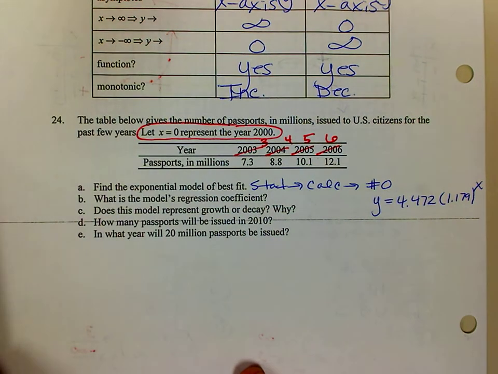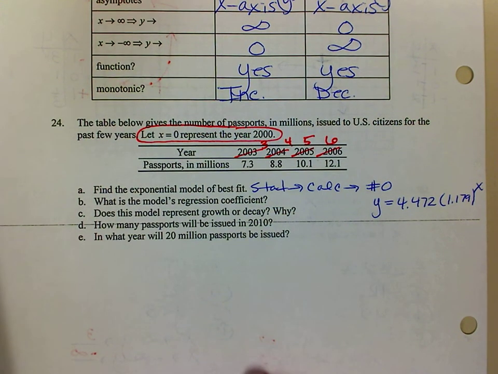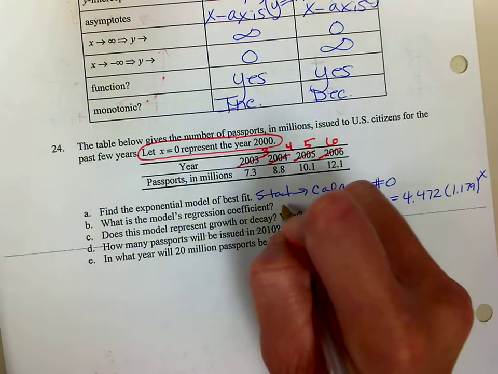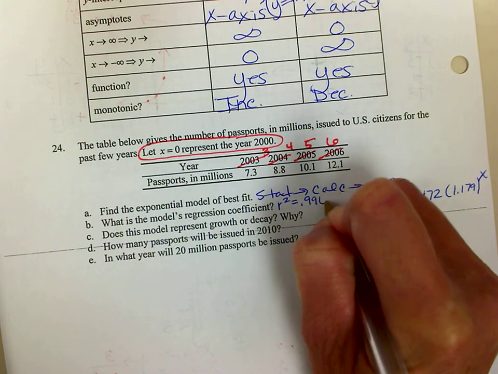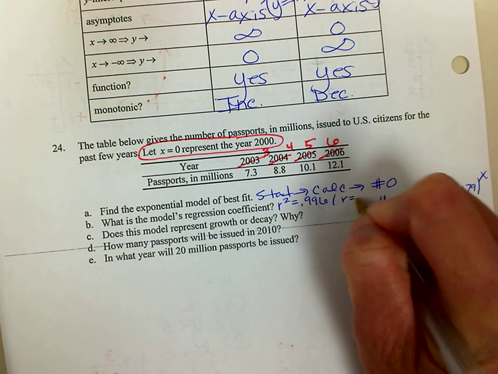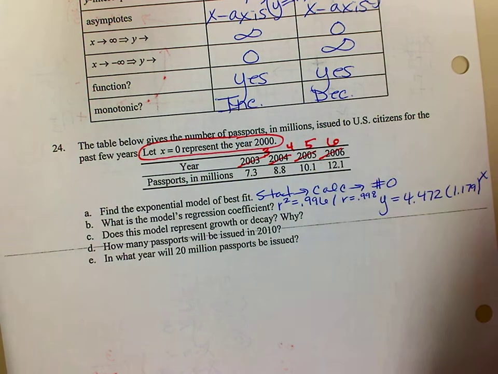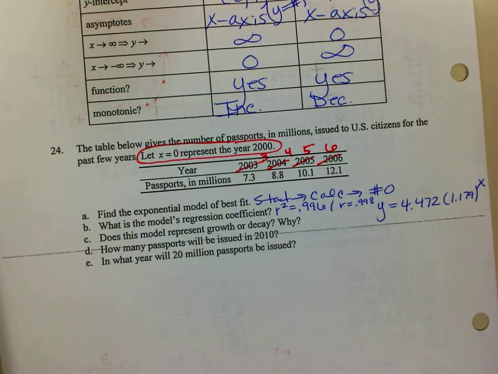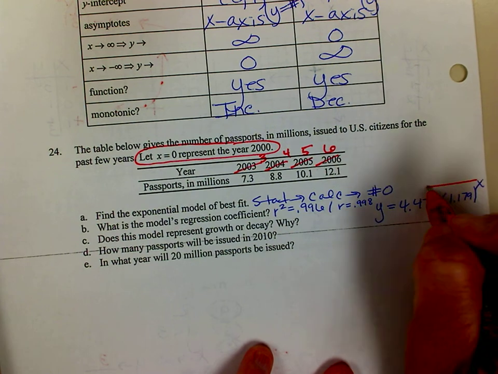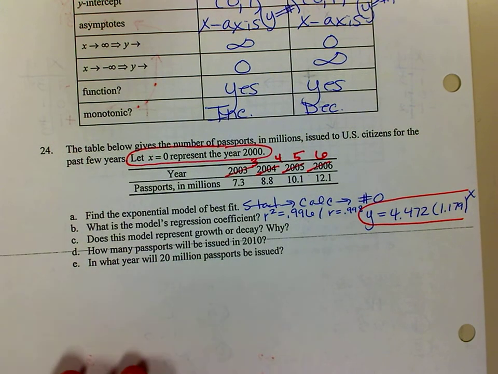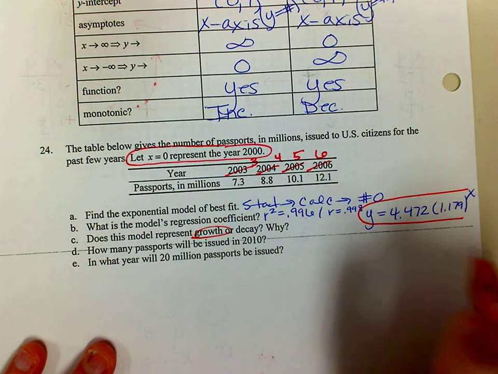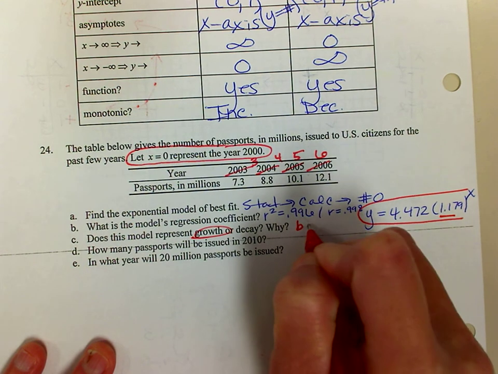All right, then it says, what is the model's regression coefficient? I'm going to put them both down. R squared is 0.996, and then R is 0.998. Well, regardless of which one that we need, they're both pretty good. They're both pretty close to 1, so this would be a pretty good fit of the data. Now, just by looking at this equation, I know that it's growth because my base is greater than 1.